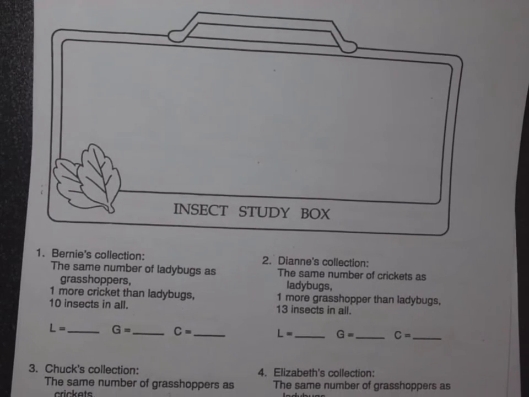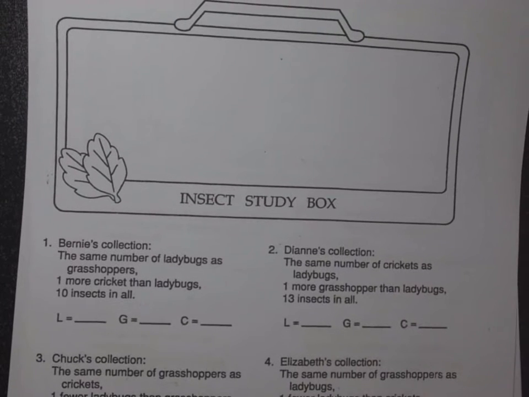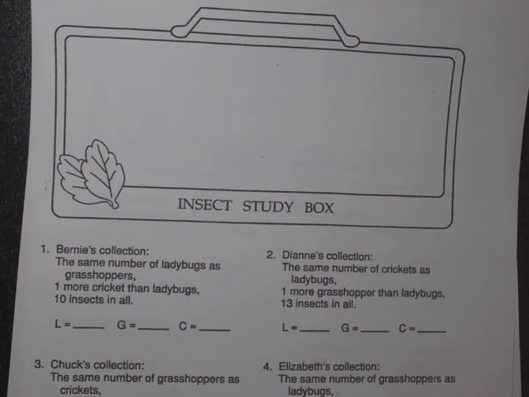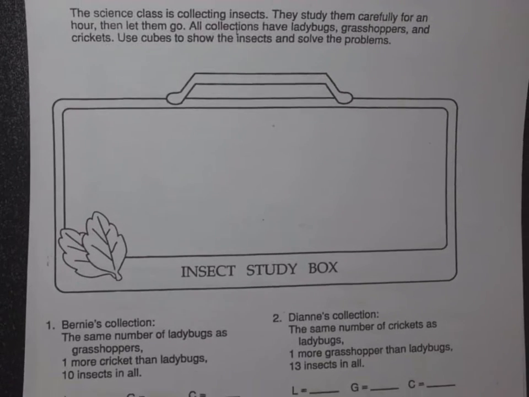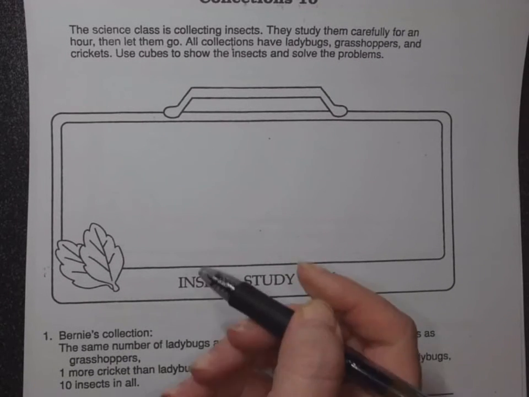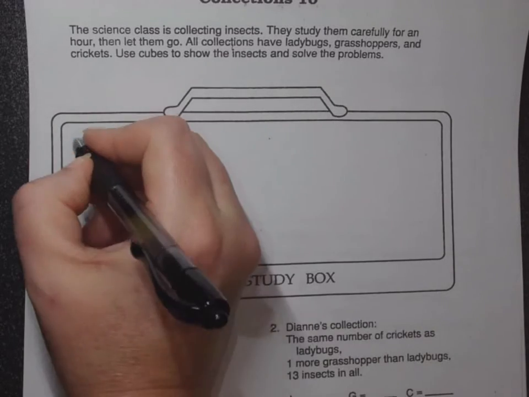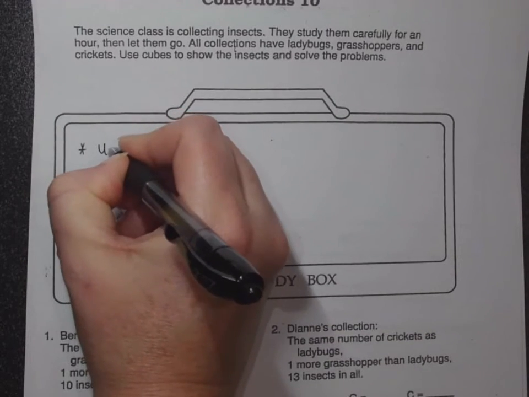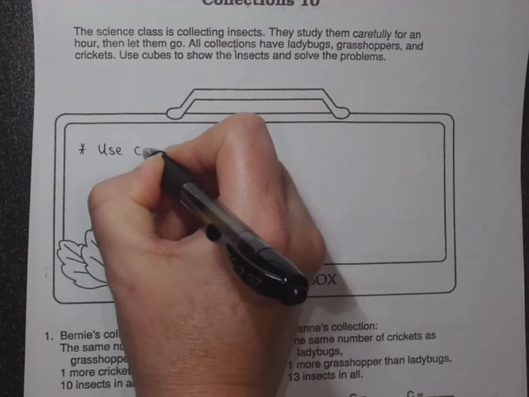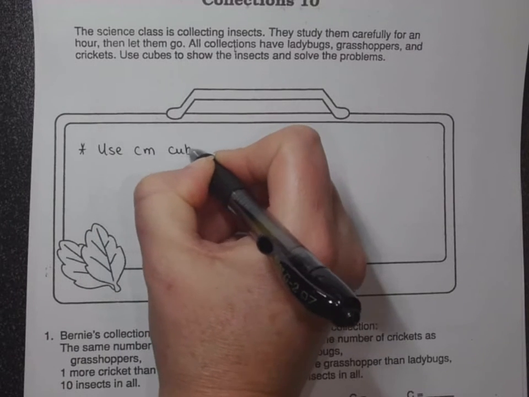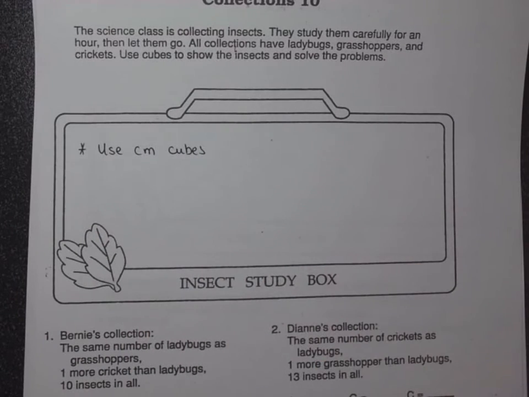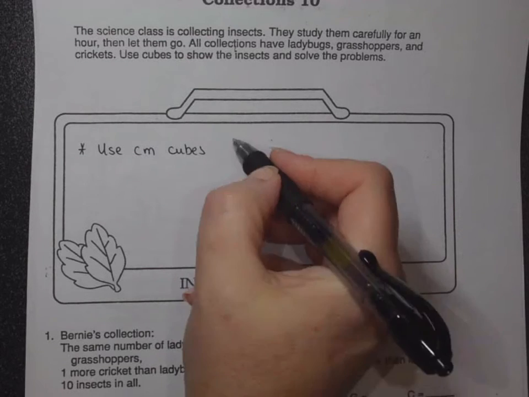Sometimes I make my own handouts, but this one I just liked, with this little study box and the little graphics on it. I have seen a lot of teachers take these activities and use centimeter blocks or centimeter cubes, because they're different colors and you can literally represent the bugs.